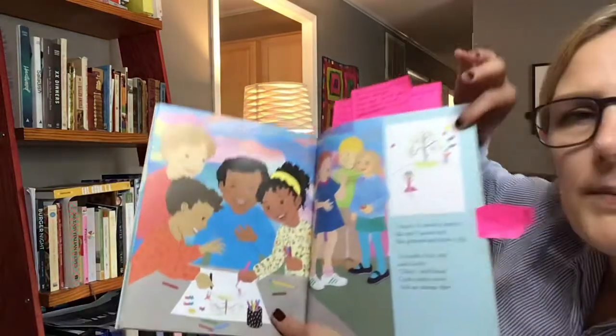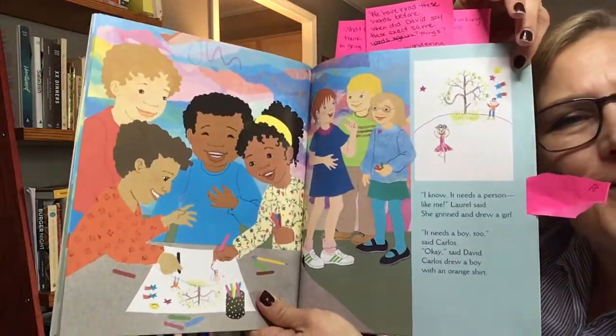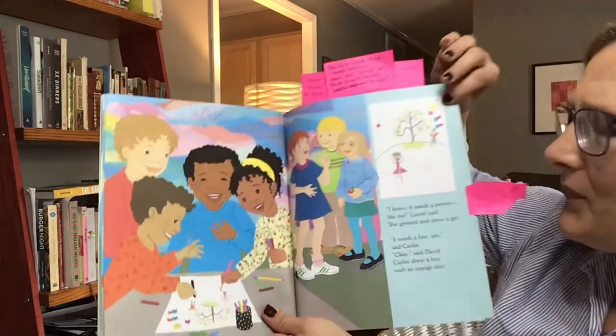Let's look up here at the picture. What do you notice about it? What do you think about it? Turn and tell someone who might be listening or in the room with you.